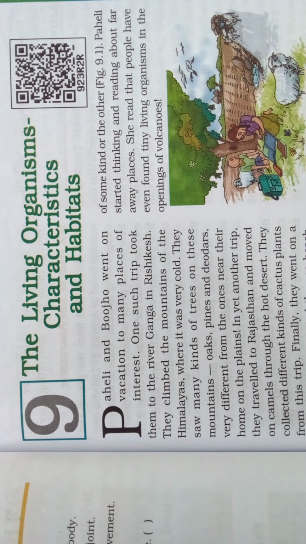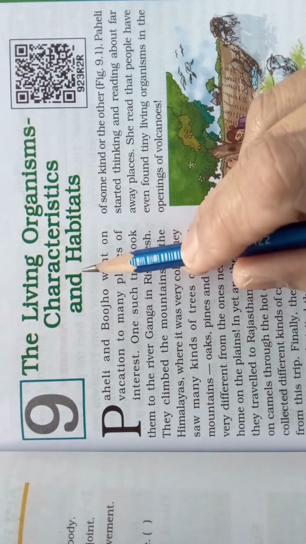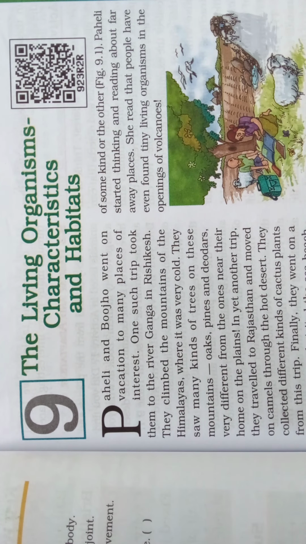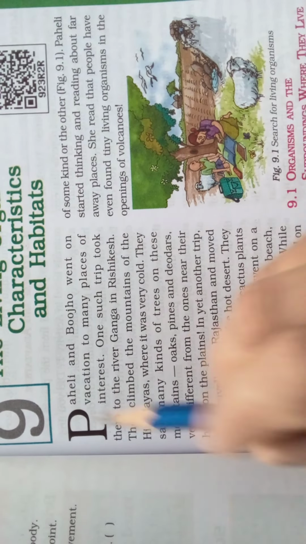Hi children, come, we will see the 9th chapter. Chapter 9, The Living Organisms: Characteristics and Habitats. In this chapter we are going to learn about living organisms, their characteristics and their habitats. Come, we will see, children.